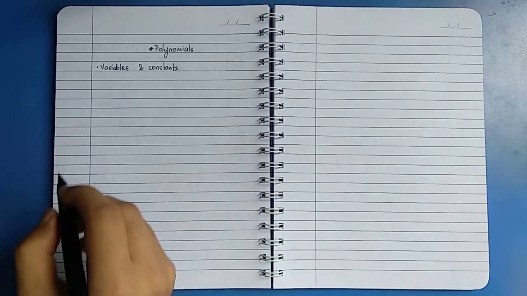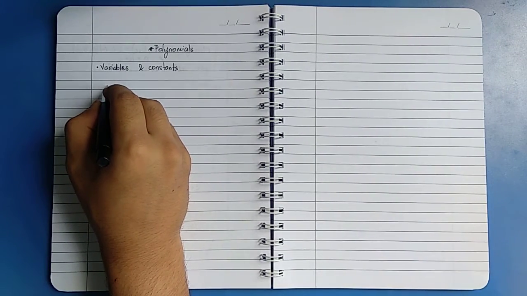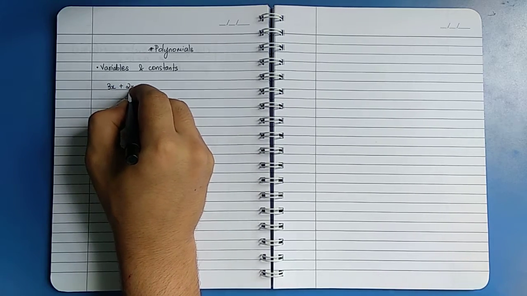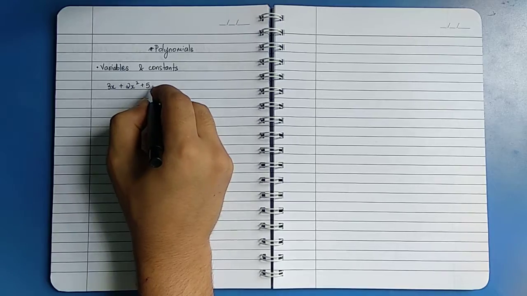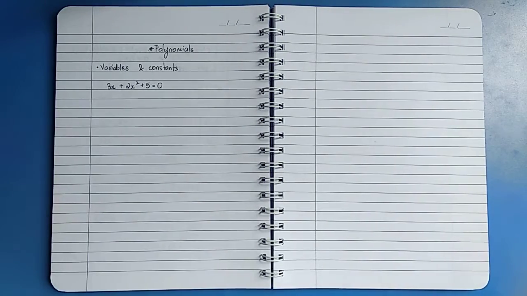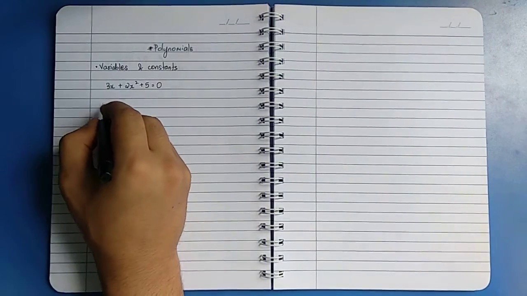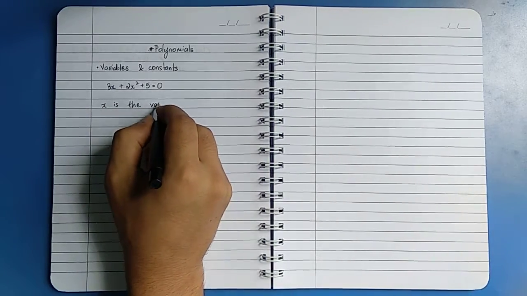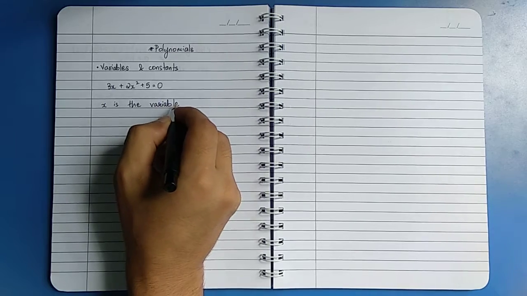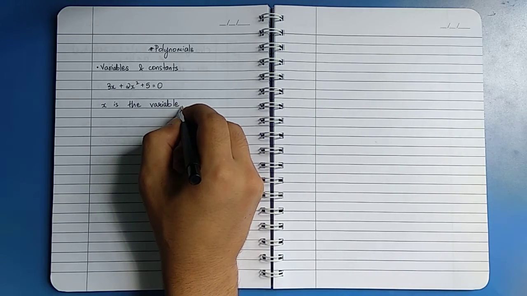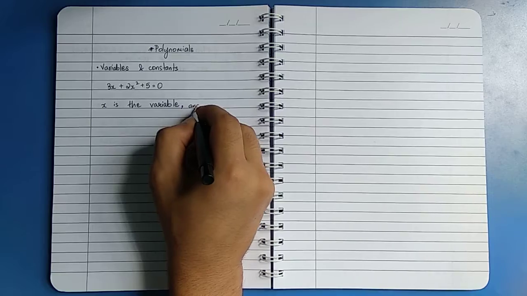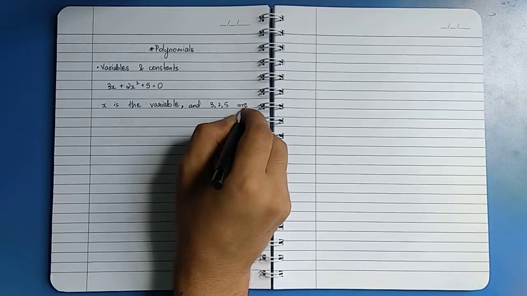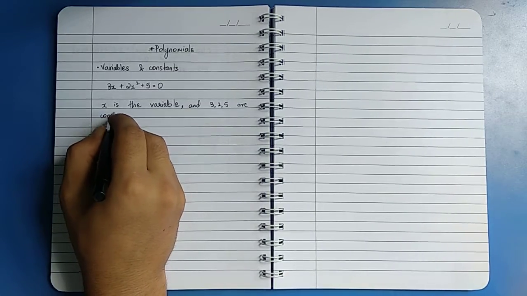Say, if there is an equation given to us as 3x plus 2x square plus 5 is equals to 0, then over here x is the variable and 3, 2, 5 are constants. Constant means they have a fixed value.